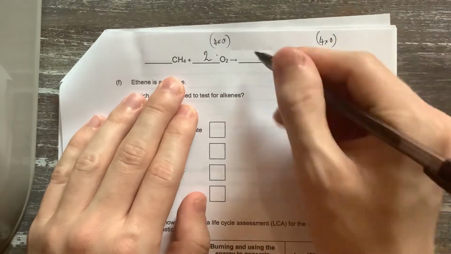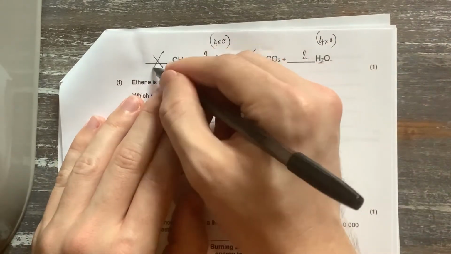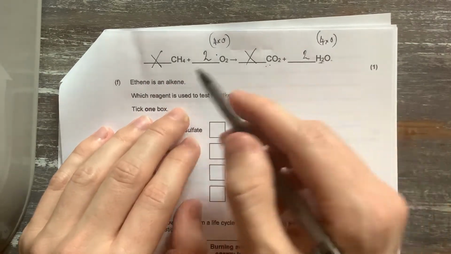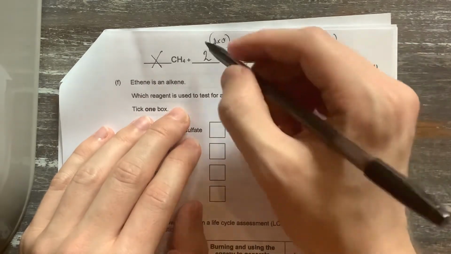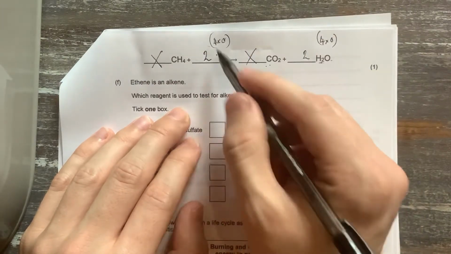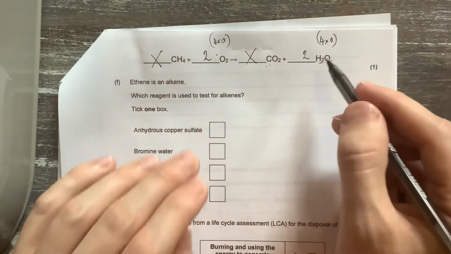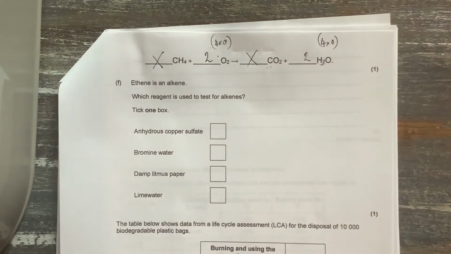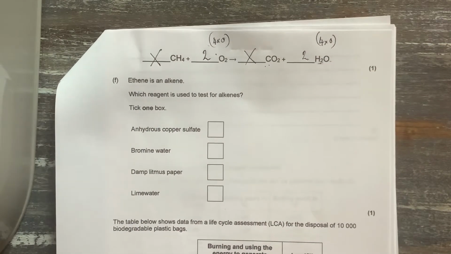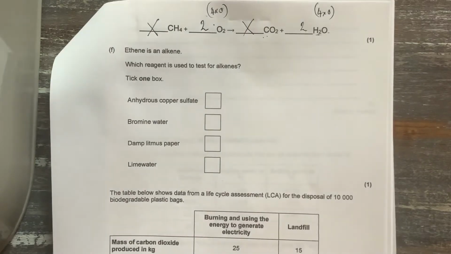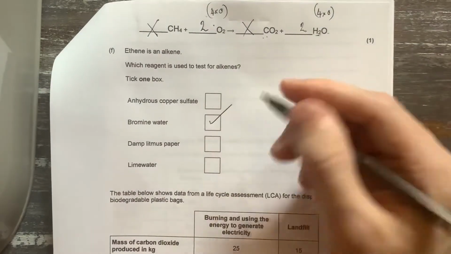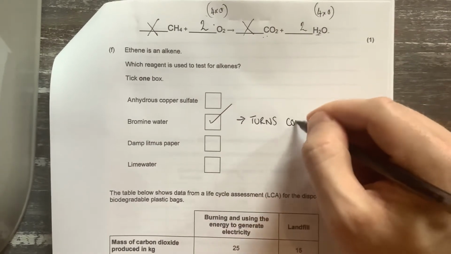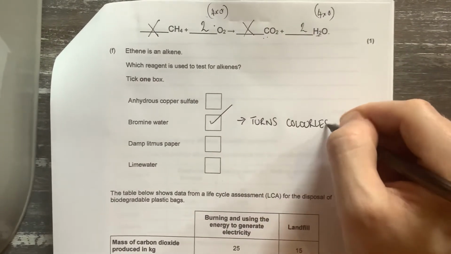So 2 and 2, don't be put off by these, thinking you've got to put numbers in here. You don't always have to put a number there. Sometimes they give you the space, sometimes they don't, but just think about how many atoms you have on this side, how many atoms you have on this side, and make sure you've got the same on both sides. So ethene is an alkene. What reagent is used to test for alkenes? It's bromine water, because bromine water turns colourless when alkenes react with it.